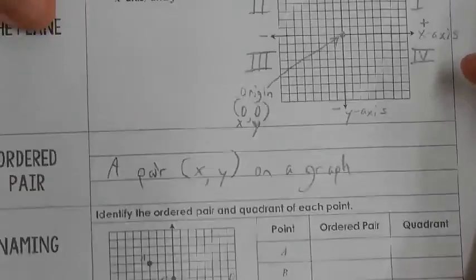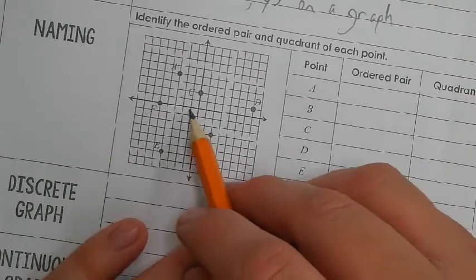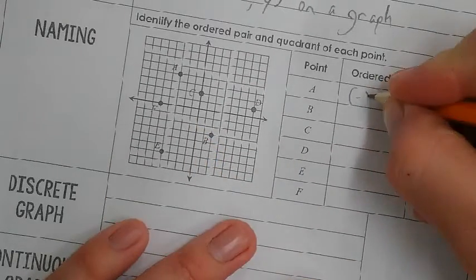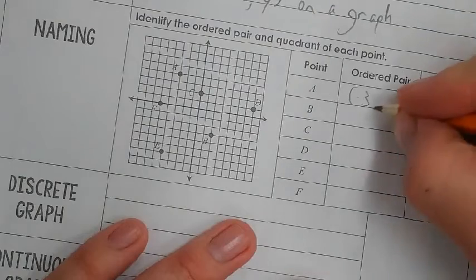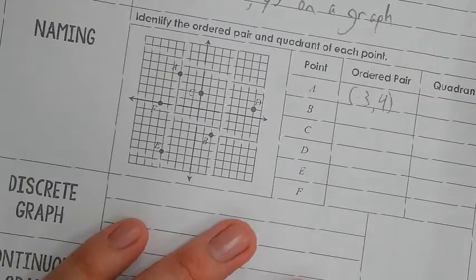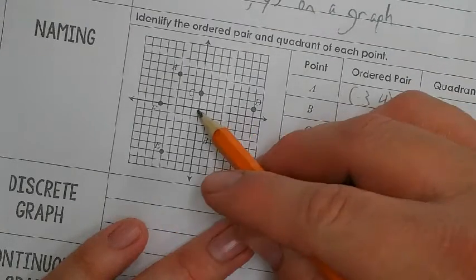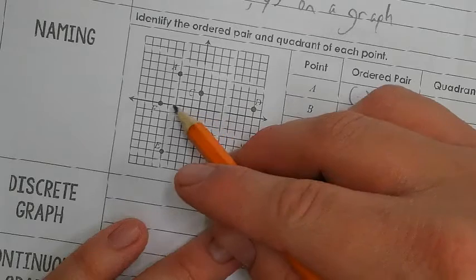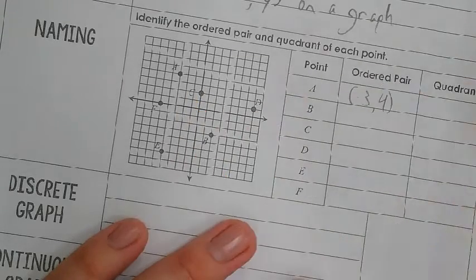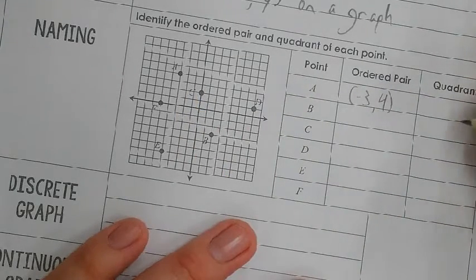So let's check out A. What ordered pair do you think A would be? -3 and 4. Does everyone see how he got that? So remember, you always start from the origin on these. Go left 3, that means negative. Up 4, positive. And what quadrant would that be in? 2.